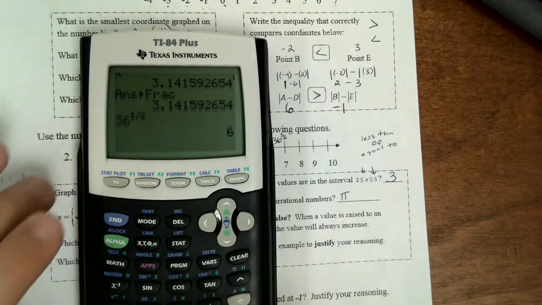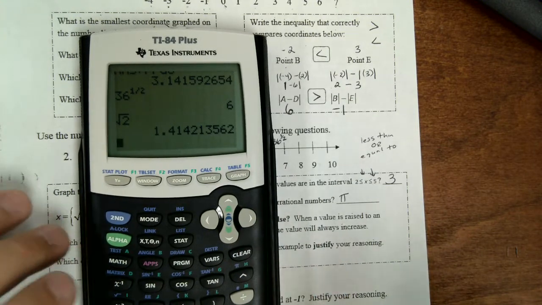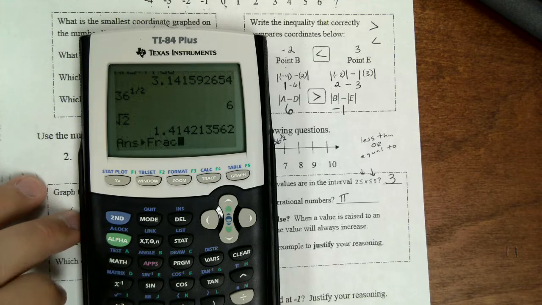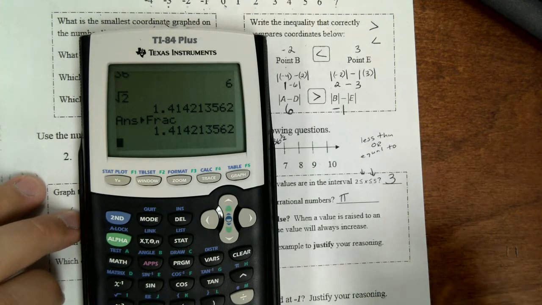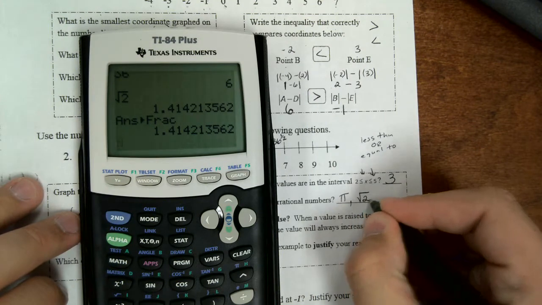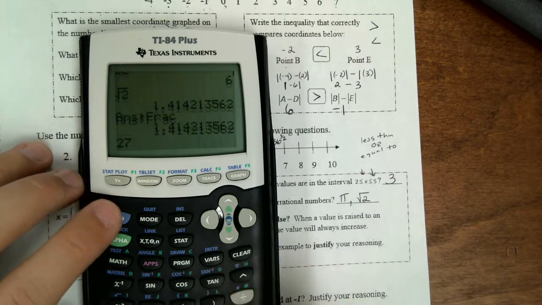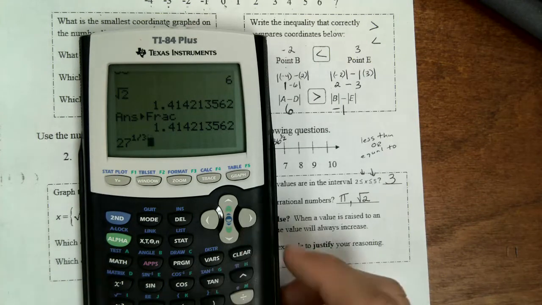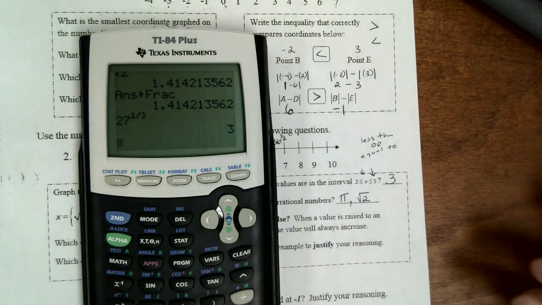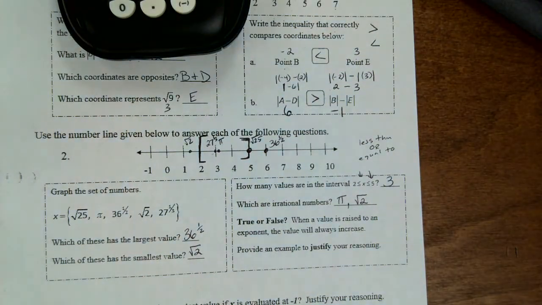Next up, we have square root of 2. Again, it gives us that decimal. So just to check, math, enter, enter. And so again, it did not give us a fraction. That means the square root of 2 is also going to be irrational. And then we finish it out with 27 to the 1/3 power. And so we get 3. So 3 is also a rational number. So our 2 irrational numbers will be pi and root 2. And I will pick up this lesson in part 2 of the next video.